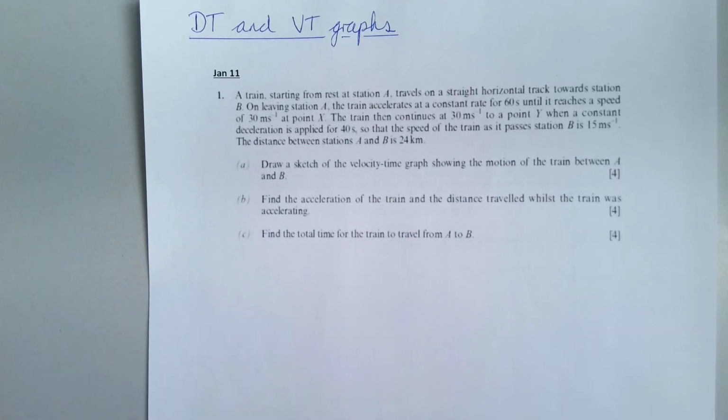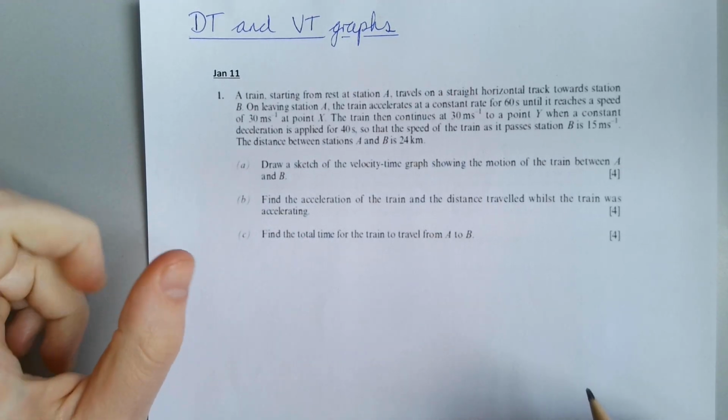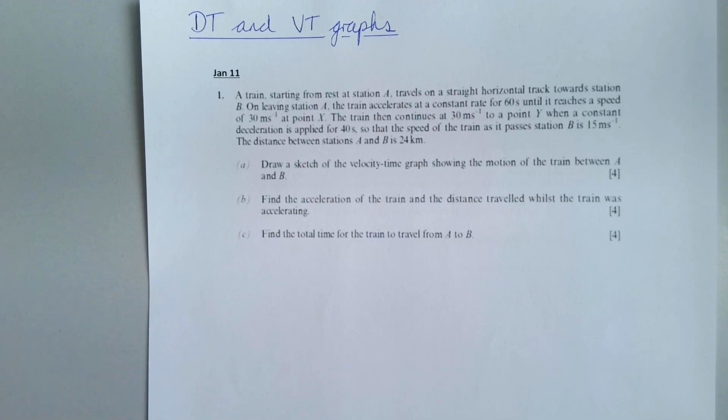So, DT and VT graphs. Got 3 past paper questions here to take a look at, all 3 varying. So, looking at this first one here, we've got January 2011.